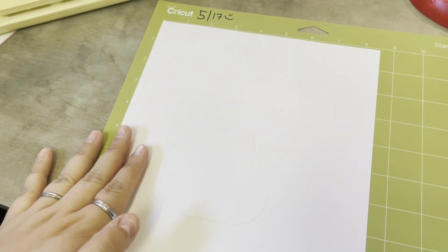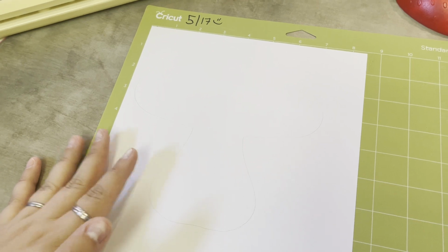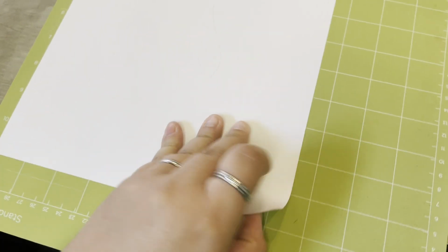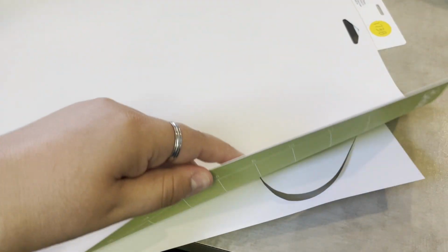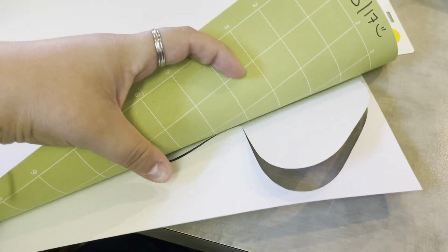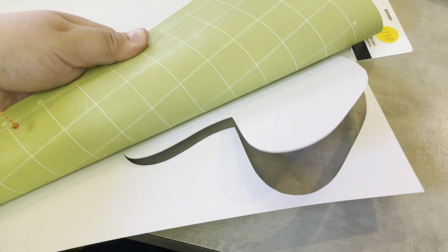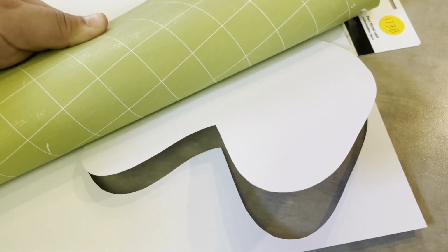Once you have your cutout, you're going to want to get this off of the mat. If you pull the paper up, it will bend the paper and you don't want this to be bent. So I would recommend flipping it over and peeling the mat off of the paper because these are pretty bendy, and that way it won't bend your paper.